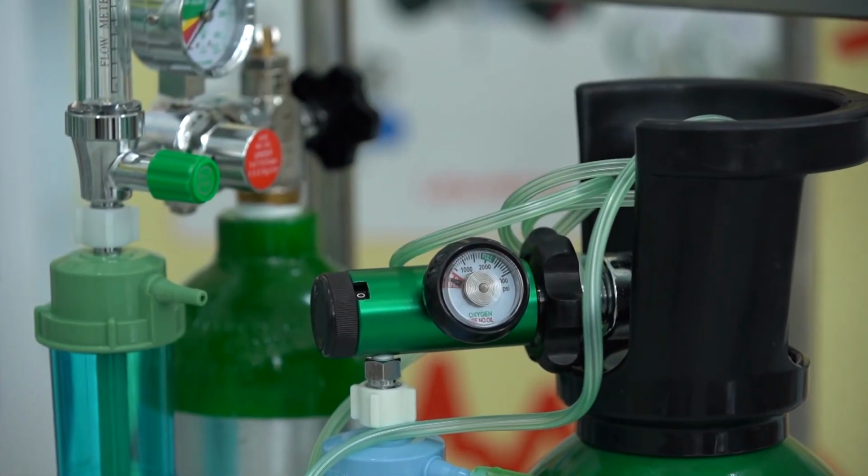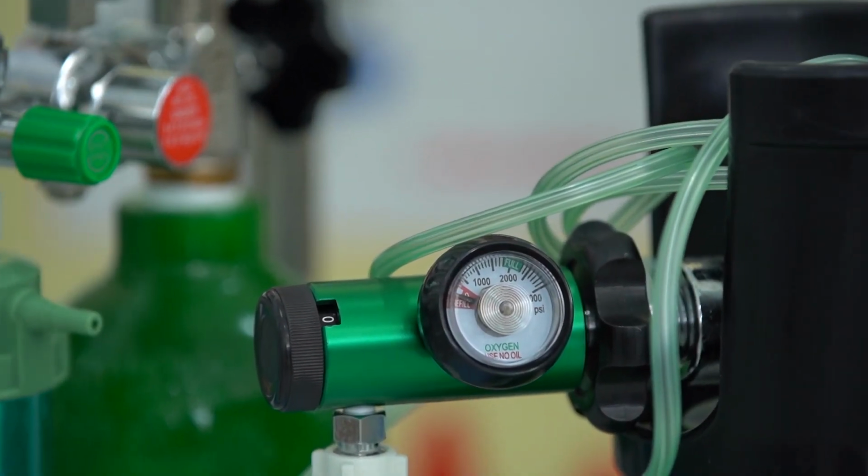But this must be clarified with the physicians or nurses who are experienced in this. Whatever products we are supplying are all certified ISO 9001 as well as 13485. Therefore, we have to be very careful about what type of regulators we are providing, what type of cylinders, and what type of gases we are providing.